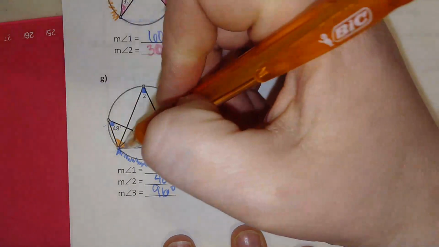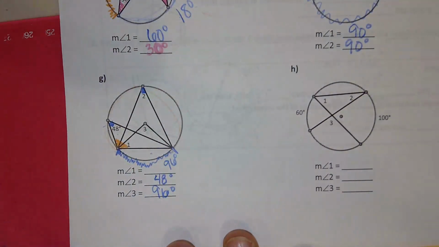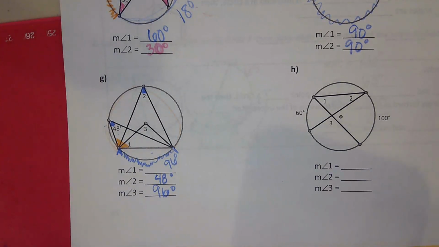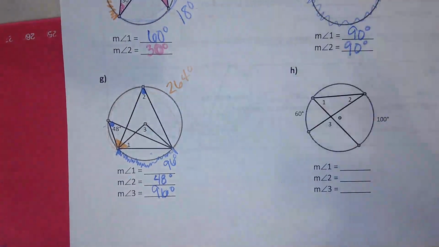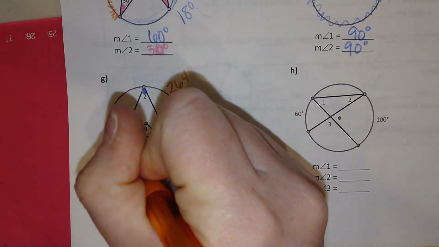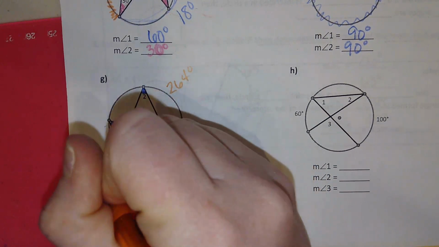So this big arc is going to be 360 minus 96. Let's see, 360 minus 96 is 264. So the major arc over here is 264 degrees, which means if I divide that in half, I'm going to get 132 degrees. So this angle right here is 132 degrees.